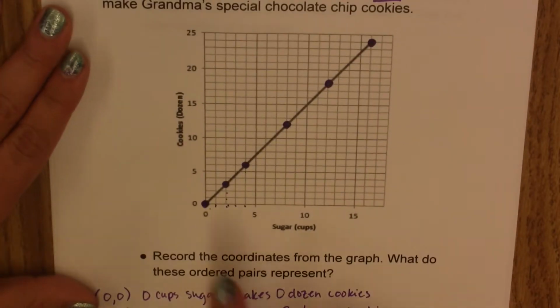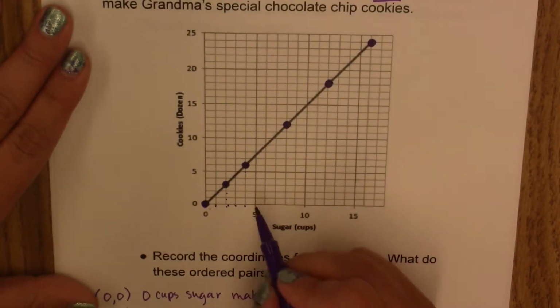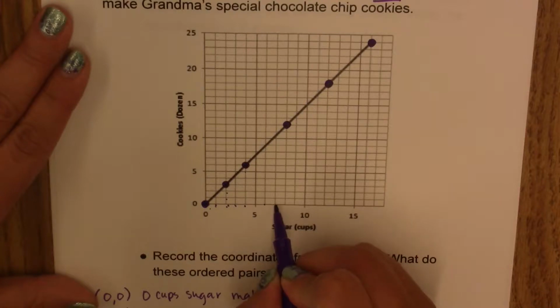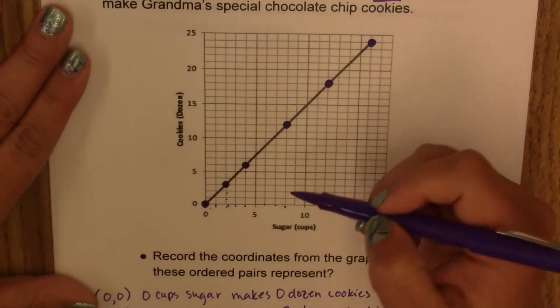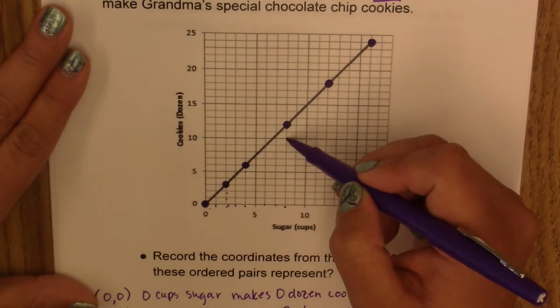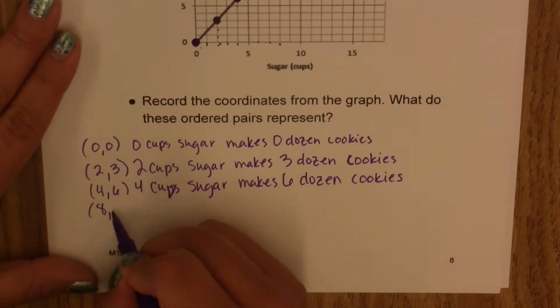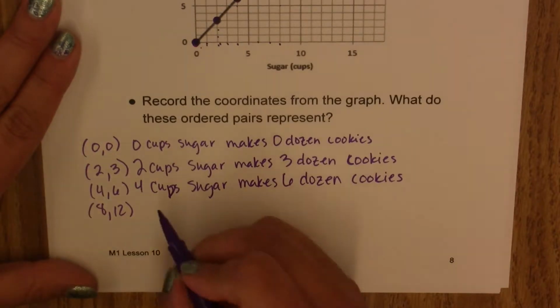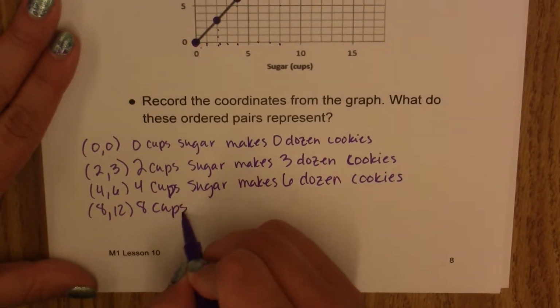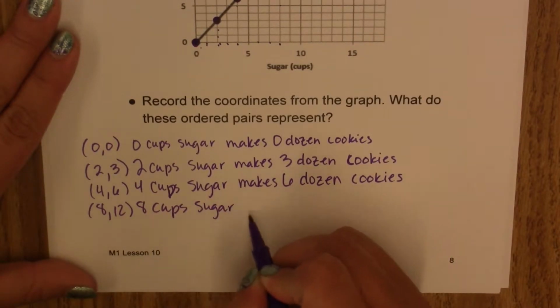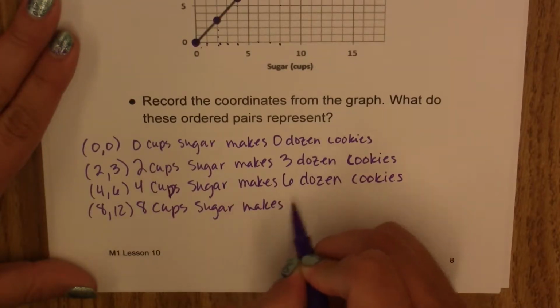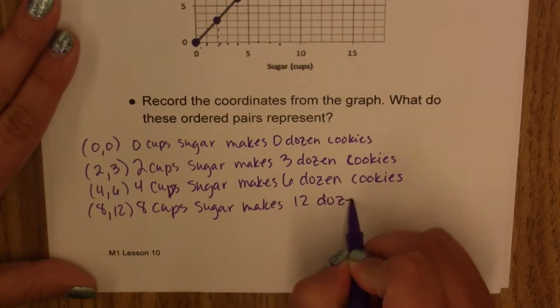Okay, let's come back down here. So here's our next point. So there's 5, 6, 7, 8, and then up to 12. So 8, 12, which means 8 cups sugar makes 12 dozen cookies.